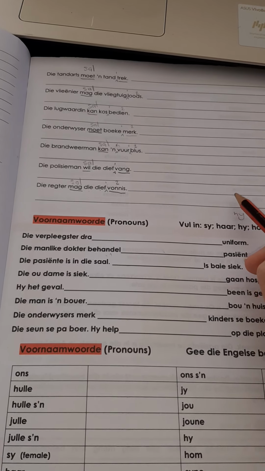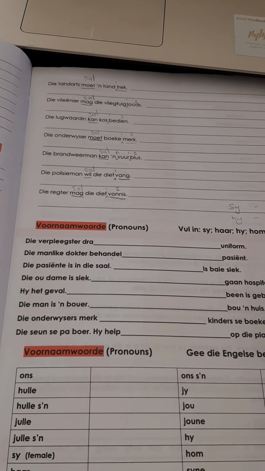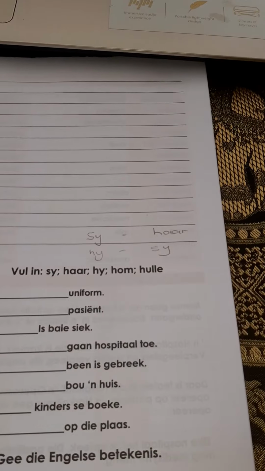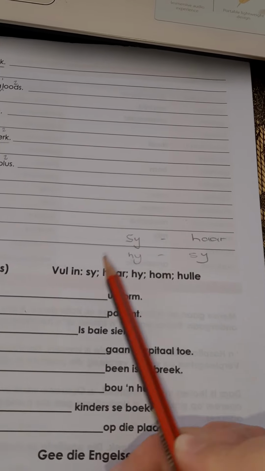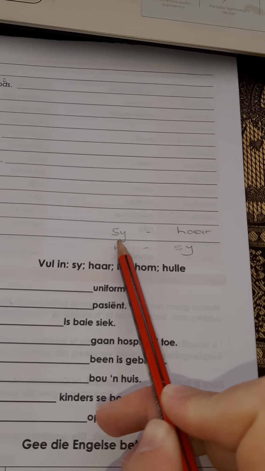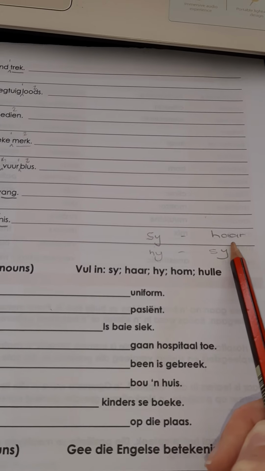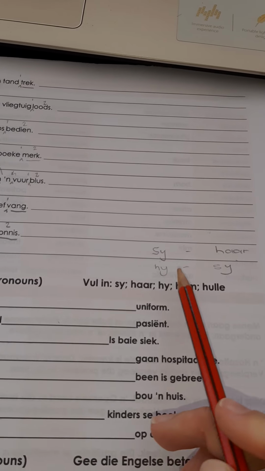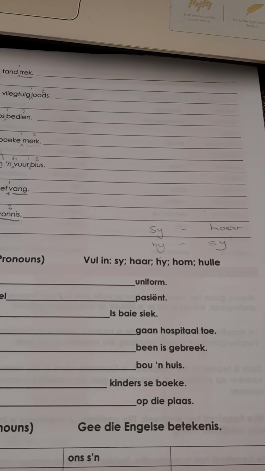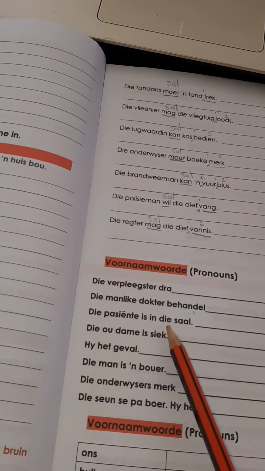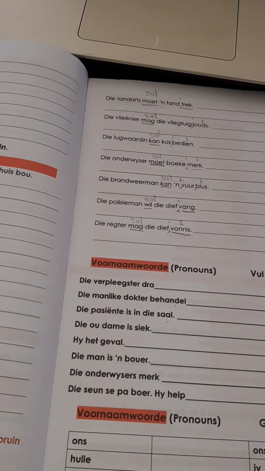If the first pronoun is sy, the next one will be haar, because then it's female. So I'm going to repeat that. If your first pronoun in the sentence is sy, the second one will be haar, because then we're referring to a girl. If the pronoun in a sentence, the first one is a hy, the second one will be a sy.